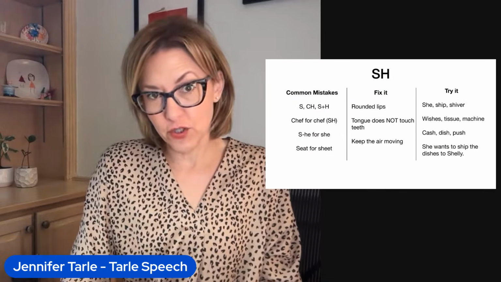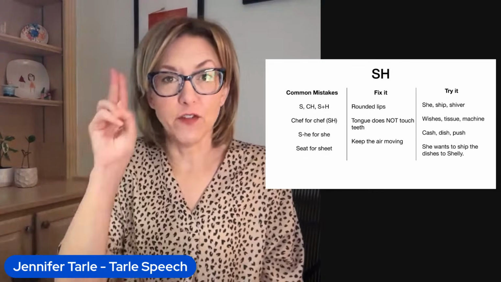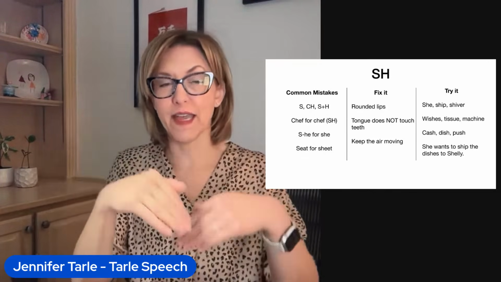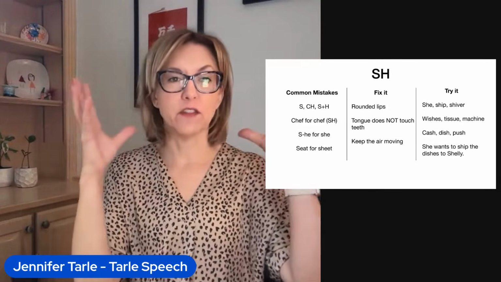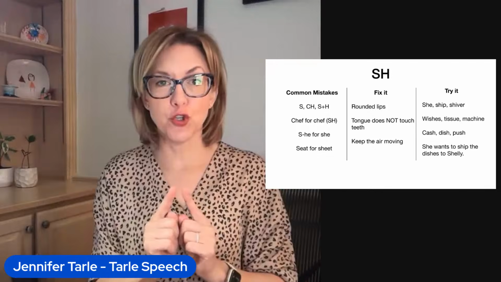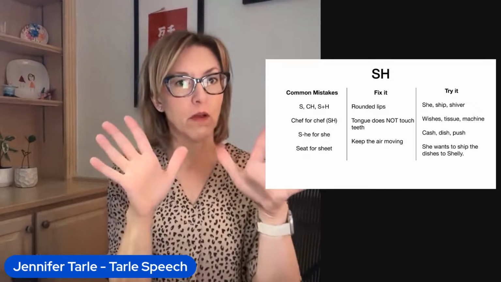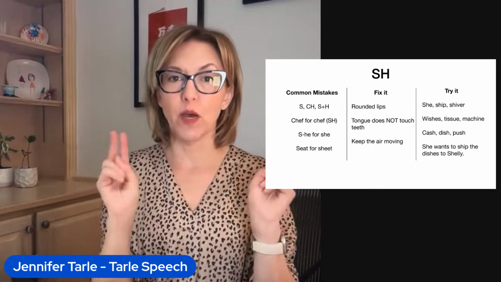And for SH, again, we have a spelling here. This is called a digraph. A digraph is two letters that we pronounce as one sound. We do not say s. It's not S plus H. It's this new sound, sh. So the phonetic symbol is sort of that super long S looking symbol. And so this is the sh sound spelled with two letters.